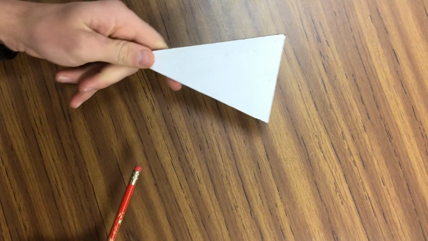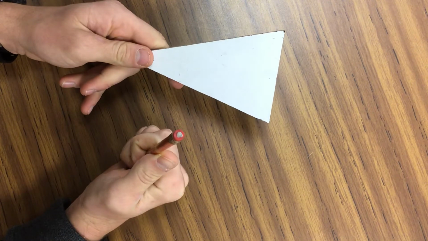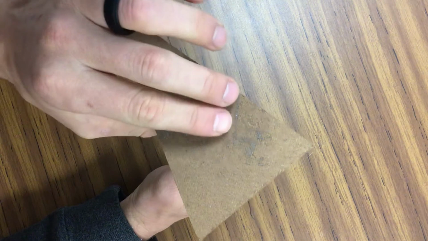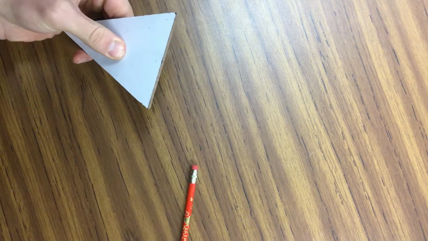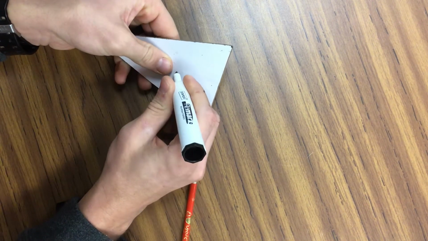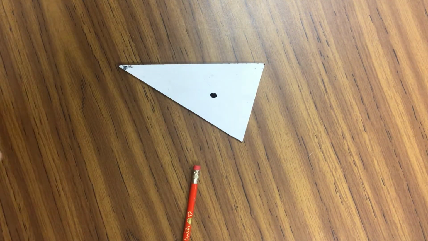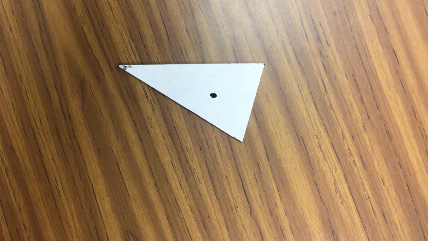All right, so first off, what I'm going to do is I'm just going to try to balance this triangle on my pencil. All right, where is the balancing point? Where is the center of mass? Oh, right there. All right, so I'm balancing this triangle. That's pretty cool. So I'm going to draw a dot right there. All right, so that's where I balance my triangle. So the balancing point, whatever. So that's pretty cool.